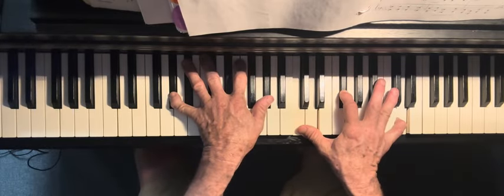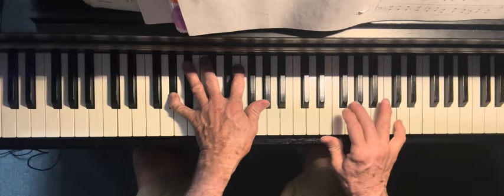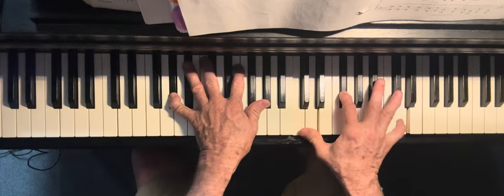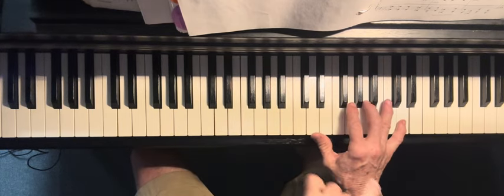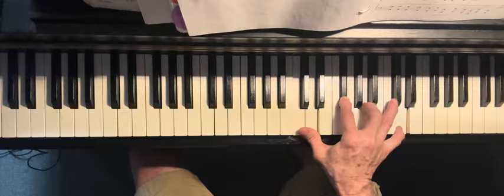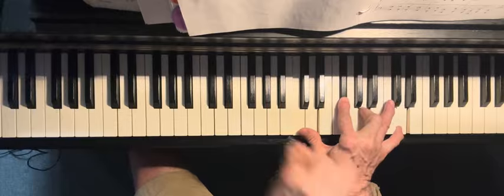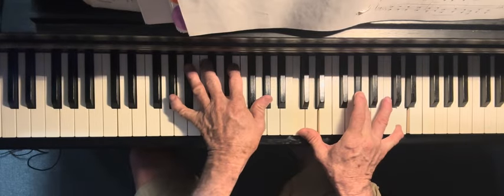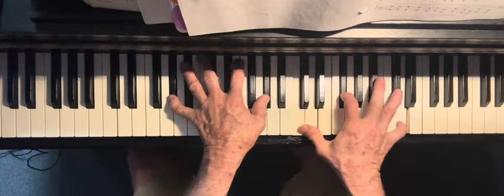What is that? Okay, it's a D7th with a flatted 5th. This would be the 5th, and we flat it and put it in the bass instead.